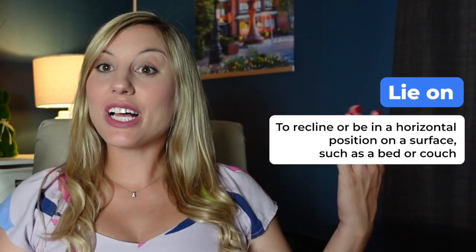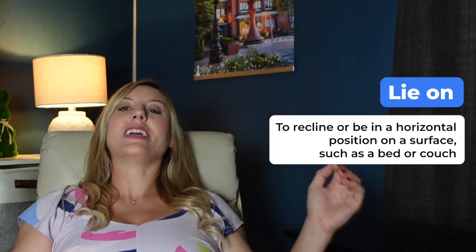Lie on. When you lie on something, it means you're reclined, you're laying down, you're relaxed. Typically, we use lie on when someone is asleep or down on something that's not a bed. So we can say, they were so tired, they were lying on the table. Or you could say, I was so tired, I decided to lie on the couch and take a nap.